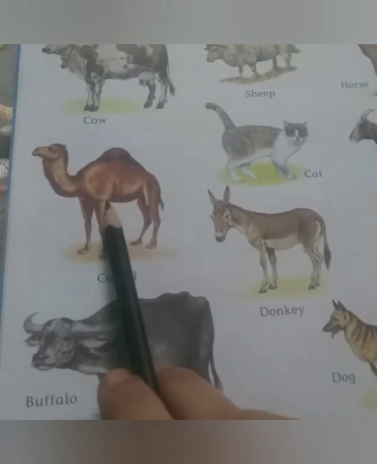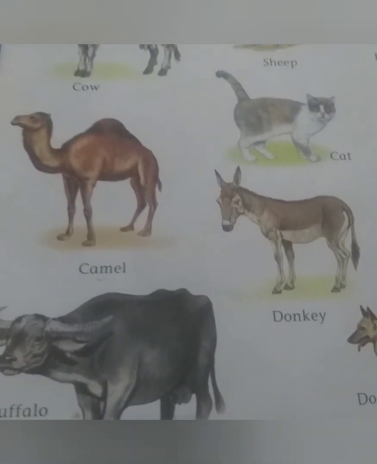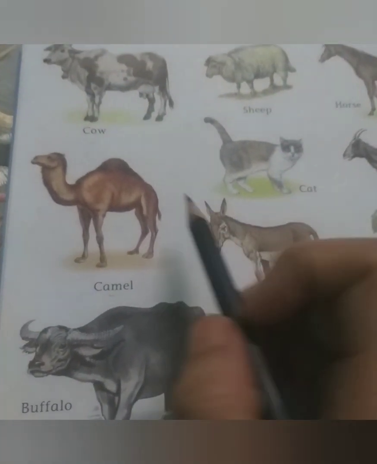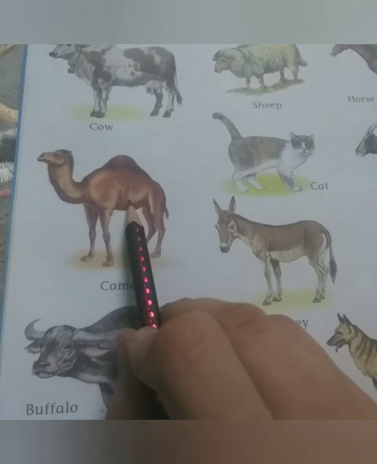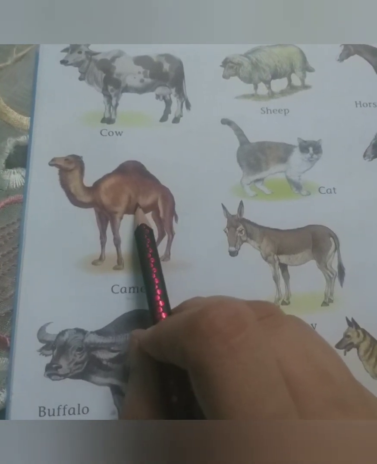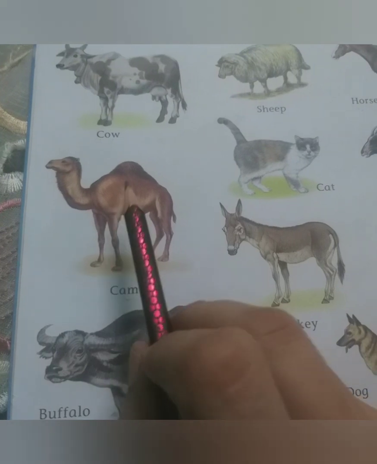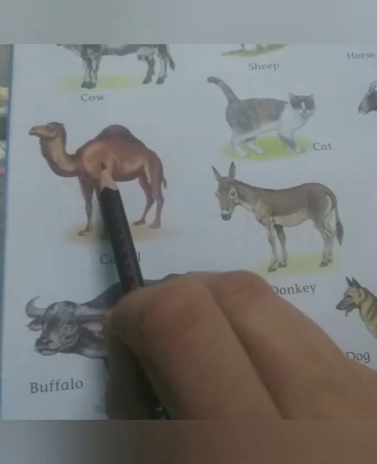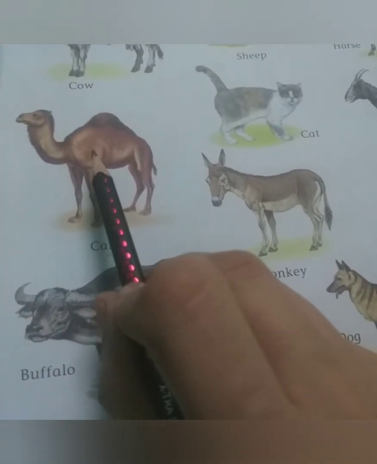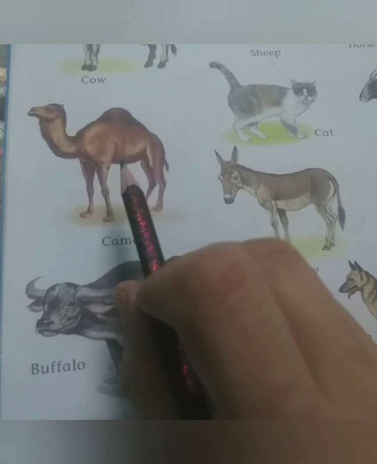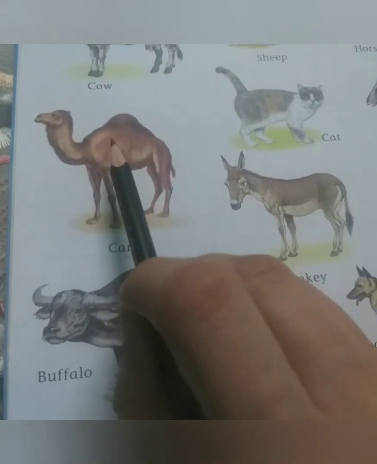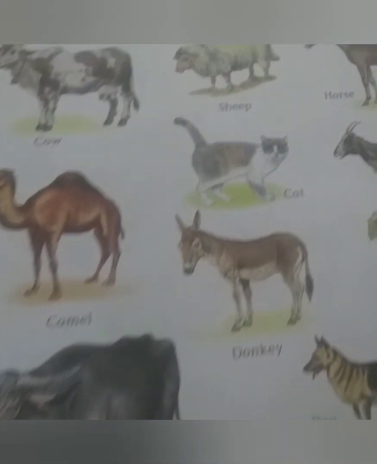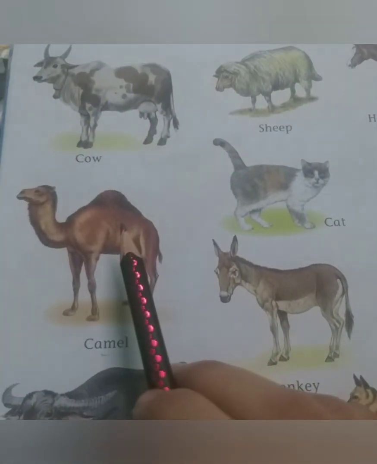Okay, and you know this camel is called the ship of the desert because this camel can live without water for many days. ये बिना पानी के भी बहुत टाइम तक रह सकता है. And you know the camel eats dry grass because रेगिस्तान में तो घास होती नहीं है. Okay, and we call it ऊंट in Hindi.